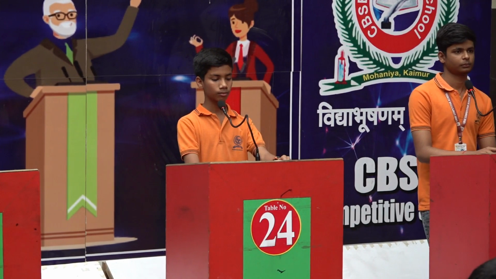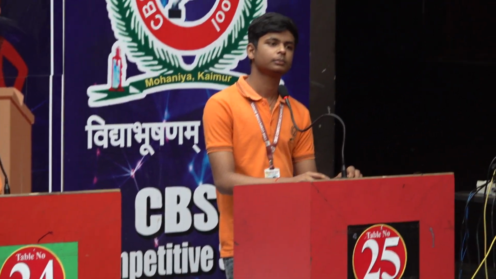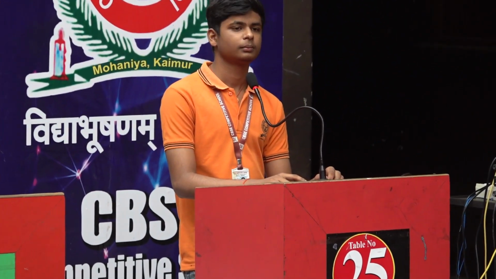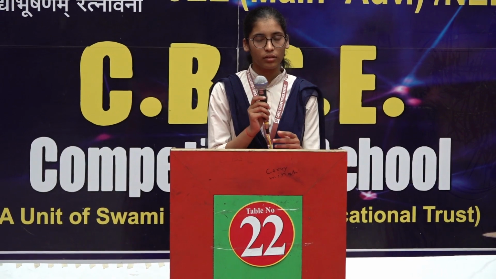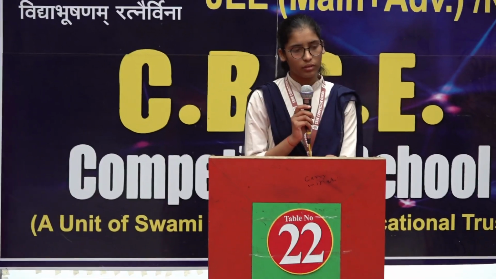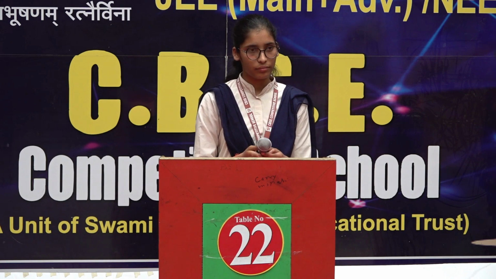Table number 22. What does the area mean in a velocity versus time graph? If you don't know the answer, you will say pass, okay?